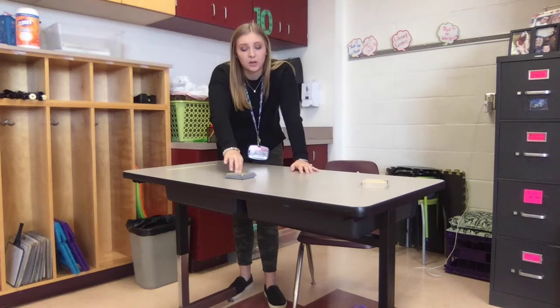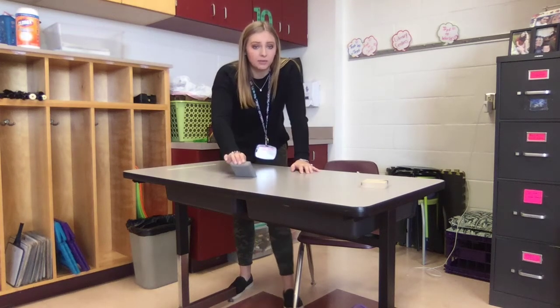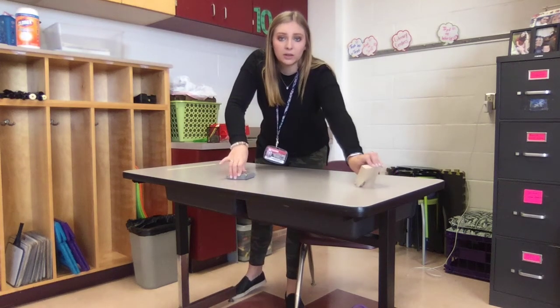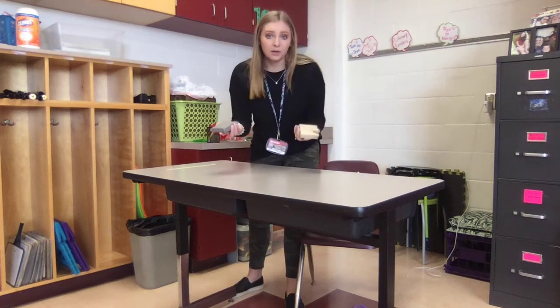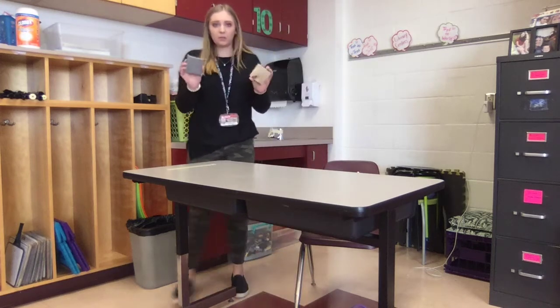So now you're going to go down to the chart on your experiment sheet, and underneath of slide 1, you're going to put an X for which object slid further. So did the leather block slide further, or did the wooden block slide further? And then we're going to do it again, because we always want to test our experiments at least twice to make sure that the first time it wasn't just a mess up. So I'm going to do it again.